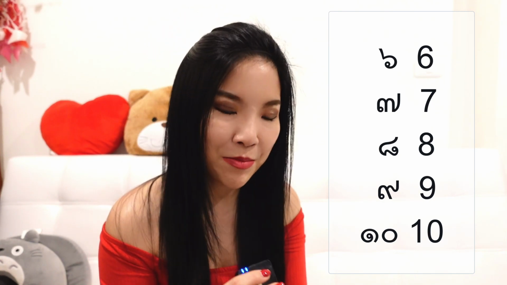Okay, because 6 to 10 is actually easier to say in terms of tones, we're going to start with that first, and then we're going to move on and work on 1 to 5 later. So let's just count from 6 to 10. Repeat after me. 6 low tone, 7 still low tone, 8 low tone, 9 falling tone, and then low tone, 10. You can see that there are three low tones in a row, right? And then move to falling, which is 9, and then come back to low tone again.